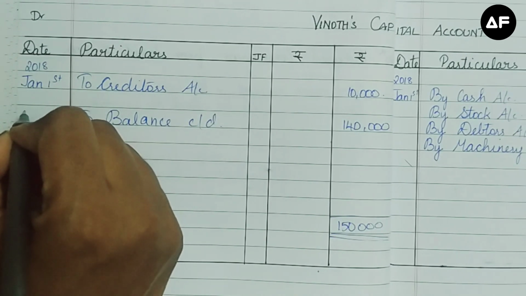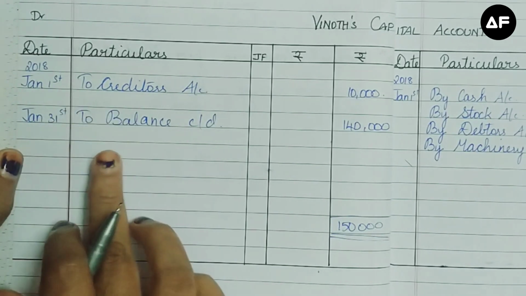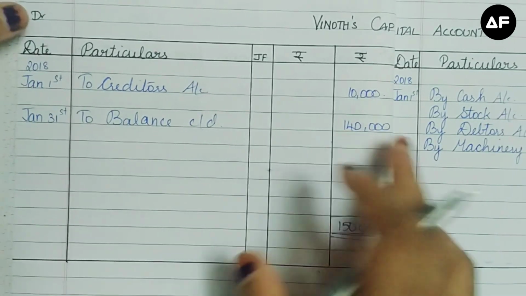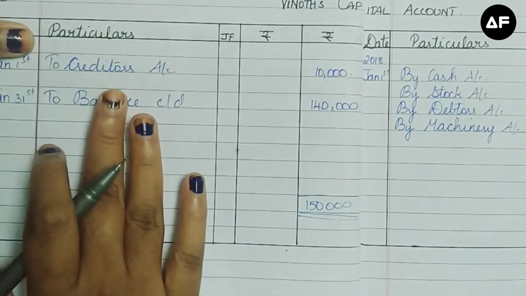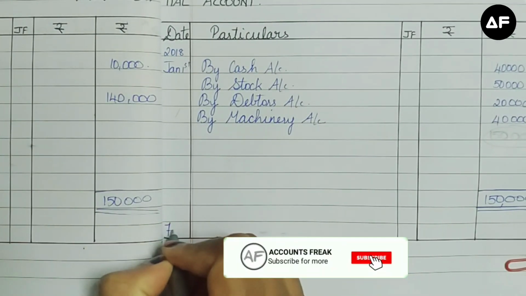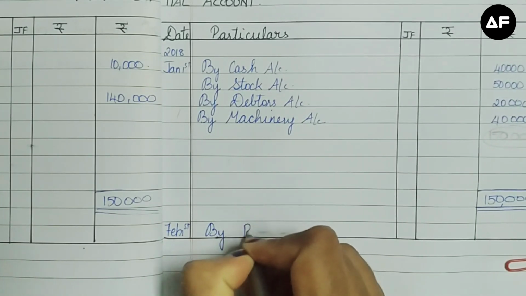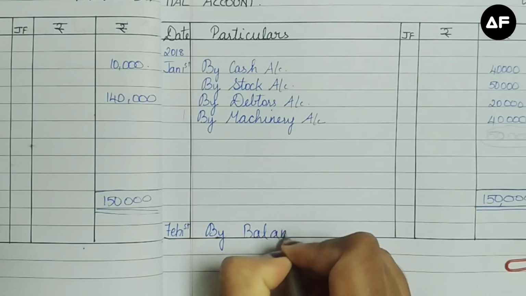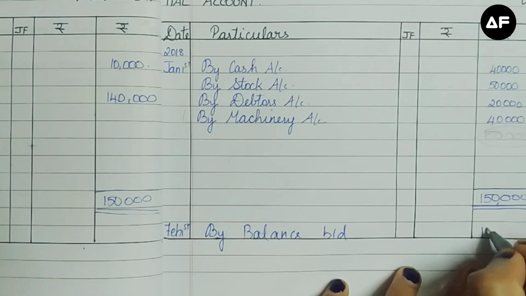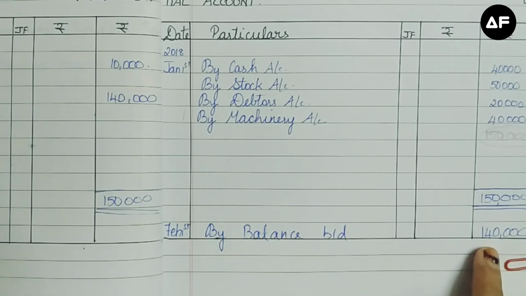This is going to be on the last date of Jan, that is Jan 31st, balance carried down. The next step, we have to take it to the next month as opening balance. So this is in the debit. I move to the credit side, and next month is going to be Feb 1st, by balance brought down. The same value which we got for carried down, 1,40,000, to be recorded in the outer column for the next month's opening.